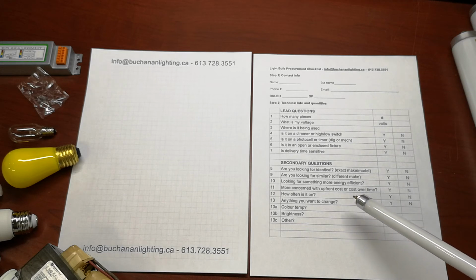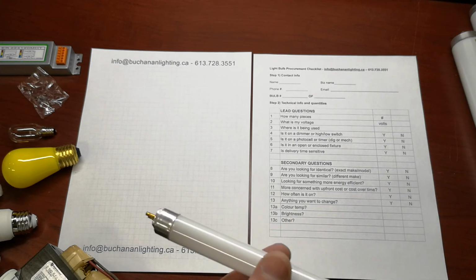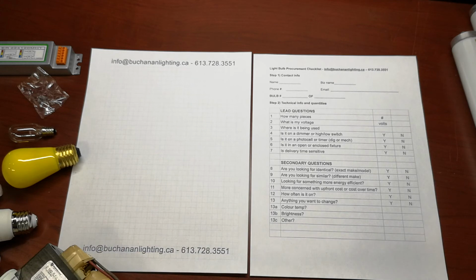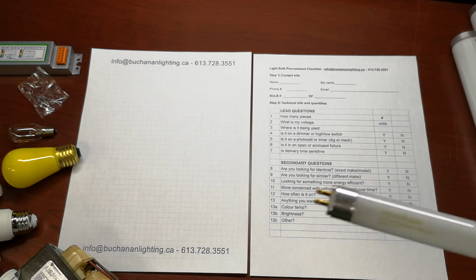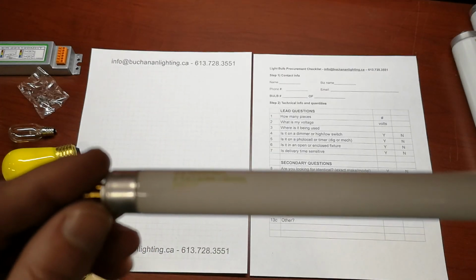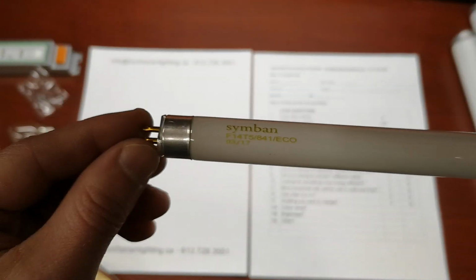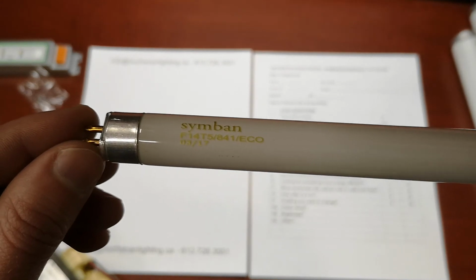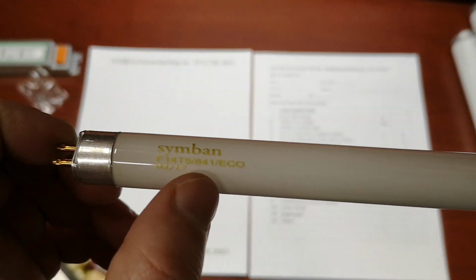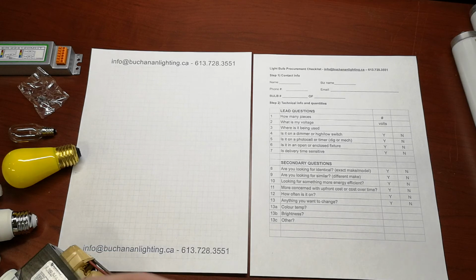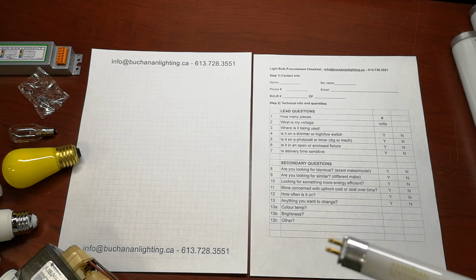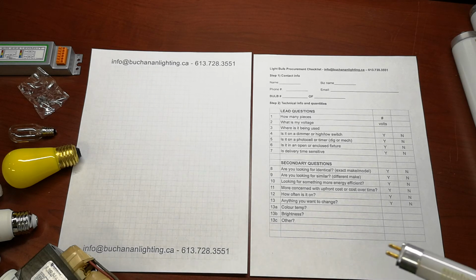When we say, are you looking for similar, so for example, this bulb. This exact bulb is made by 25 different manufacturers. What do we have here? Yeah, it's an F14 T5 841. So that generic code is made by lots of other different companies, and if it's just an apple-to-apple swap, it's really easy for us to say, oh, you don't need the Simban brand, I'll get you Philips, I'll get you GE, and then we can just swap you over with no headaches.